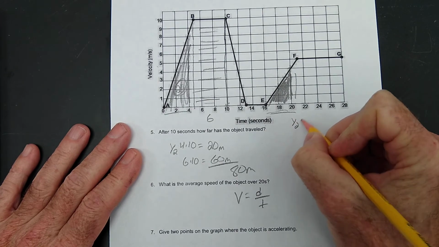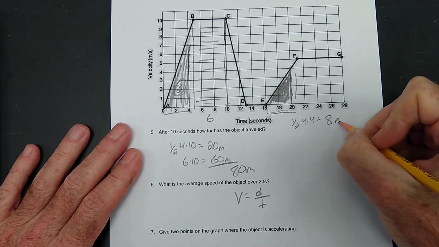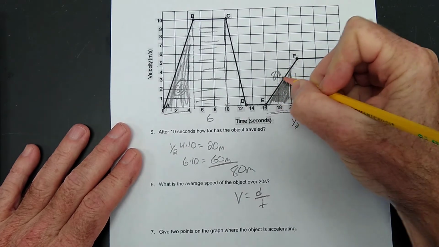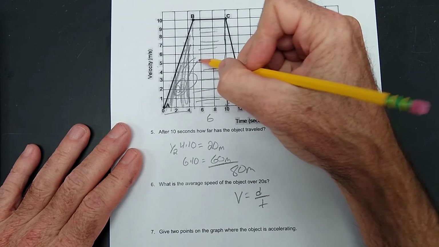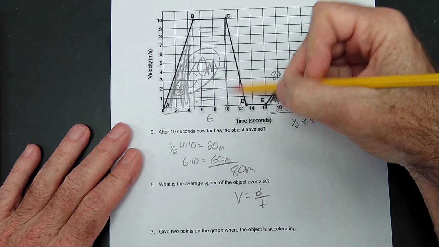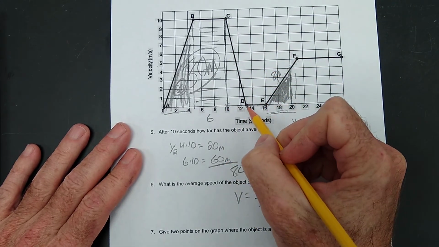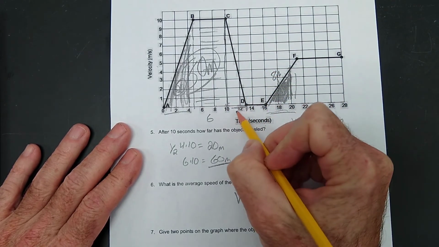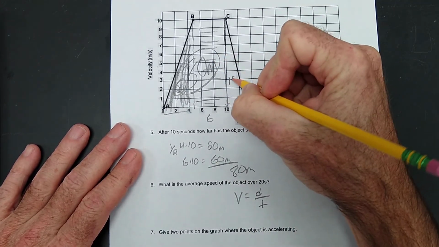So 1/2, 4 times 4. In other words, that's 8 meters. So we've got 8 meters here in this triangle. We have 80 meters so far for both of these triangles, right? And then let's add how far it's gone in this triangle right here. It goes from 10 to 13. So this one is 3 by 10. So the area of that will be 15.